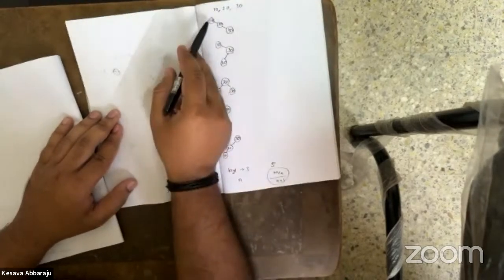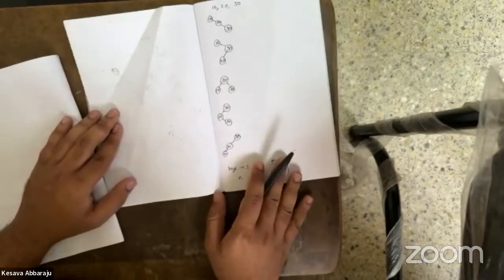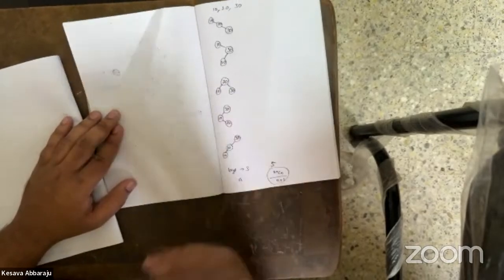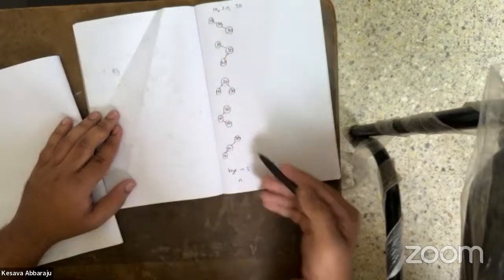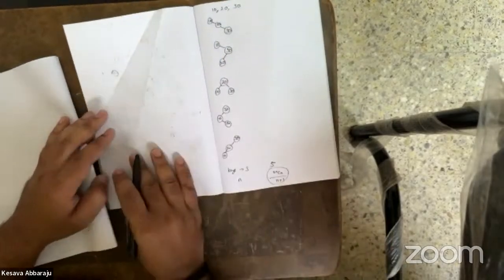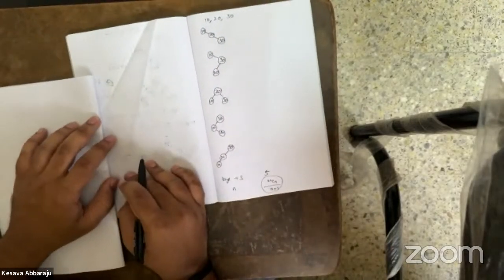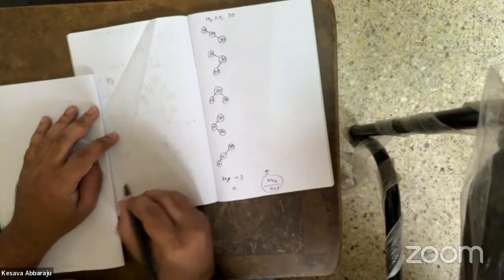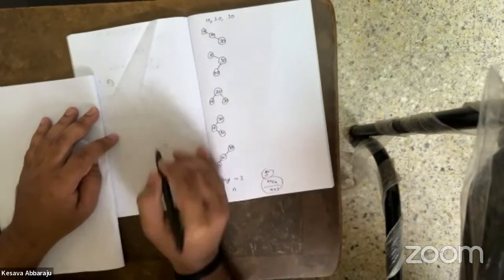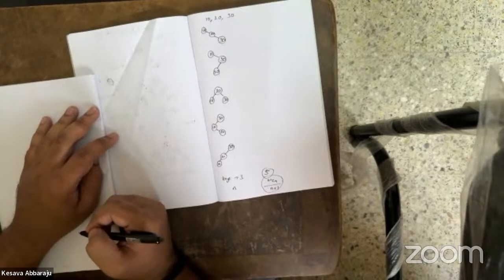Because for 3 keys, you can do this. For 4 keys, you will do this. But what if we have more than 4 keys? You cannot draw all the trees, right? There should be some easy way. So for 3 keys, we have 5 binary search trees.